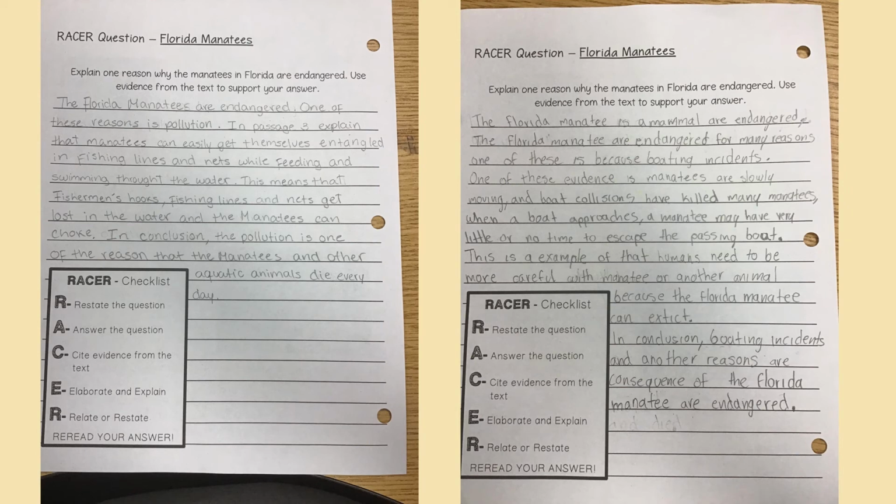Okay, so let's look at the one on the left. The Florida manatees are endangered. Okay, so we need some more originality there. All right. One of these reasons is pollution. Okay, so that sentence needs some work, okay?